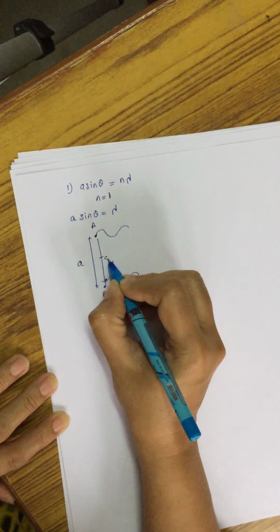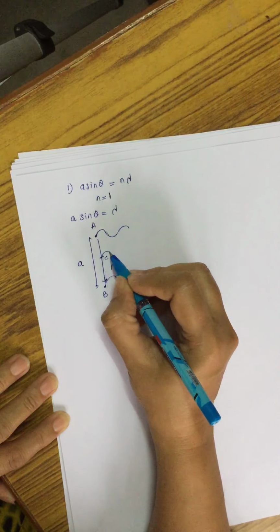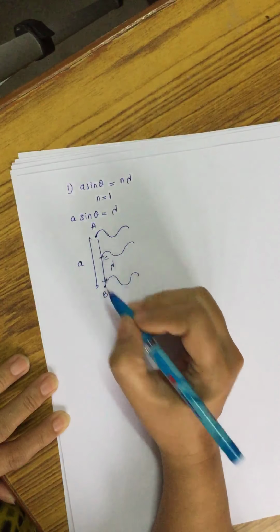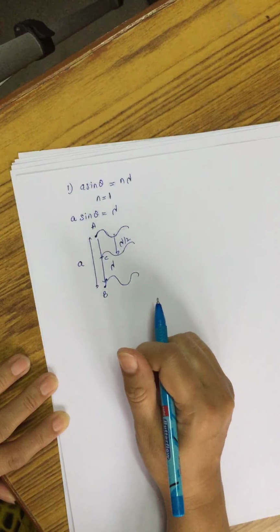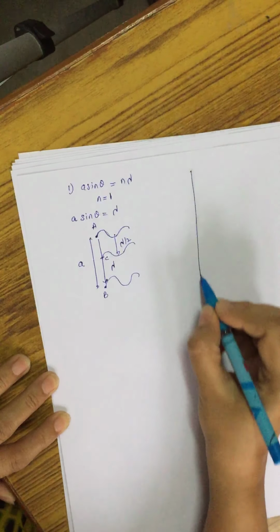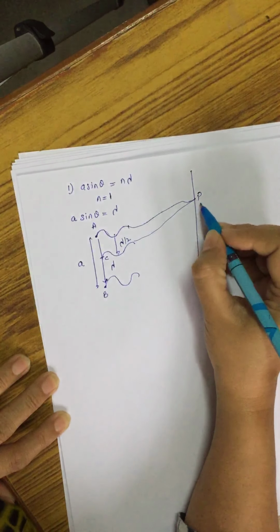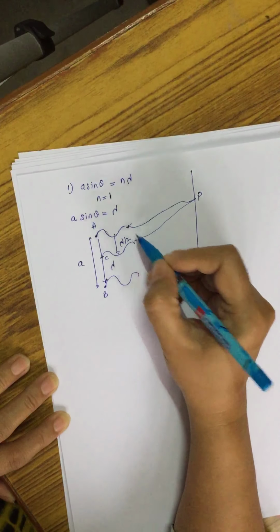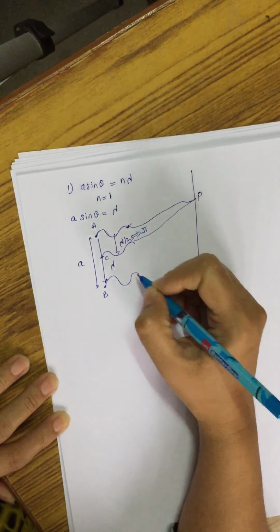If C is the midpoint, then the wave which is coming from A and the wave which is coming from C, they should face a path difference of lambda by 2. If these waves reach point P, then we know that if the path difference is lambda by 2, then the phase difference is pi.